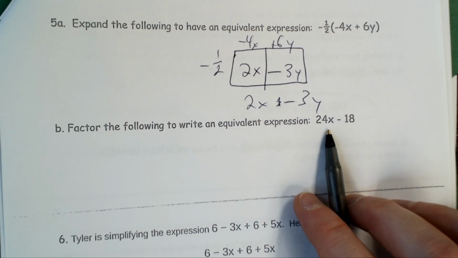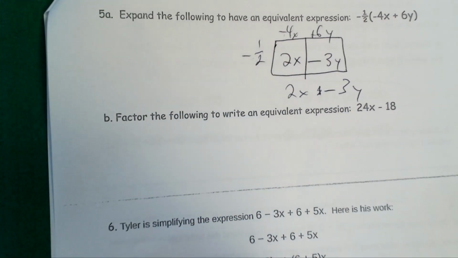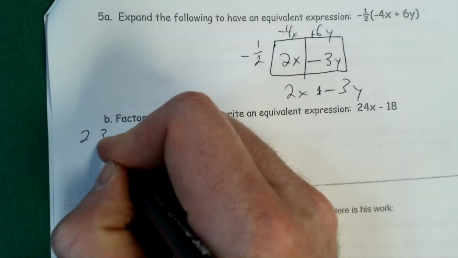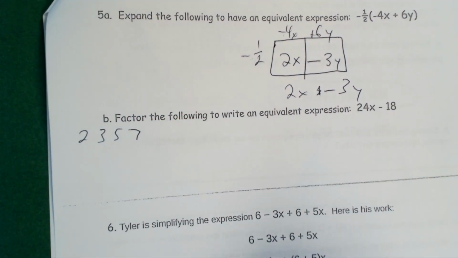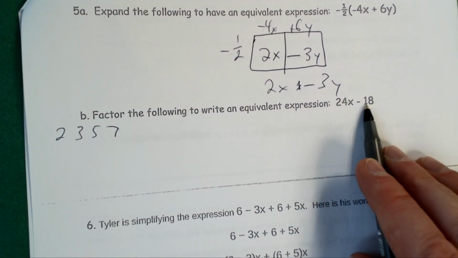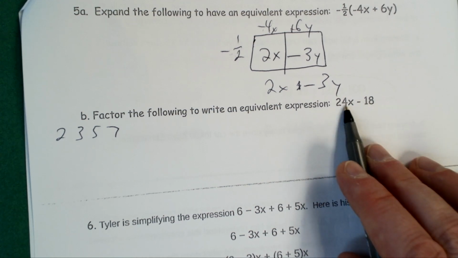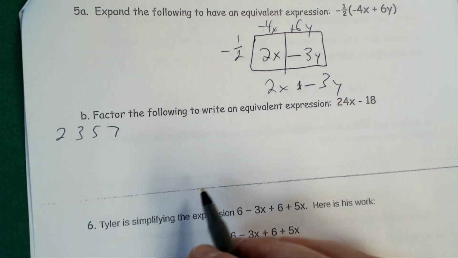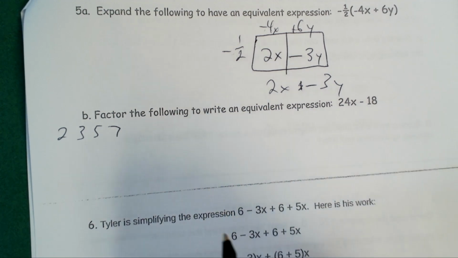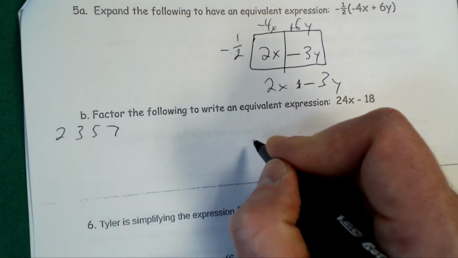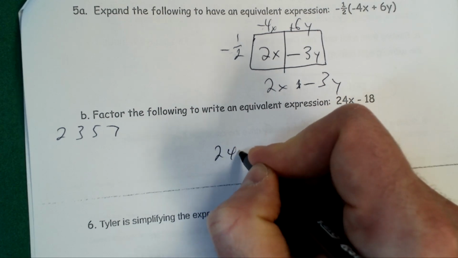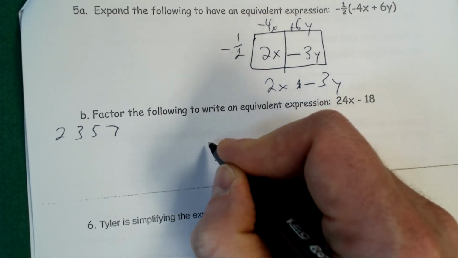The next one, factor the following. Again, the easiest numbers to factor with are 2, 3, 5, and 7. Well, 2 goes into both of these, so I can just use that. In fact, 3 goes into both of them as well. You can also use 4, you could use 6. I'm just going to use 2. So in the box here, I've got 24x minus 18.